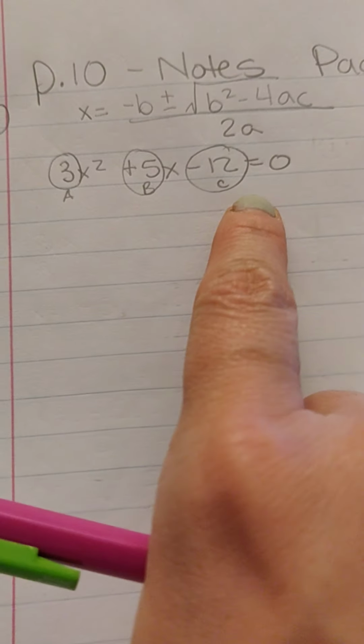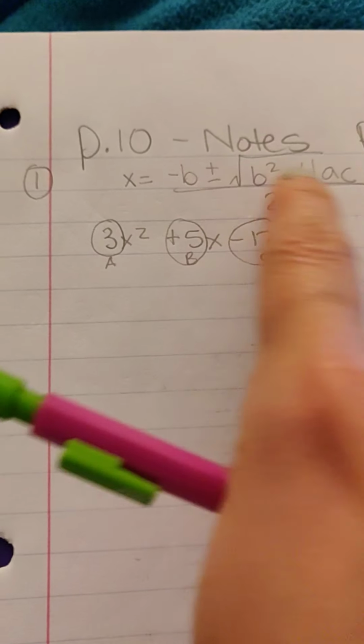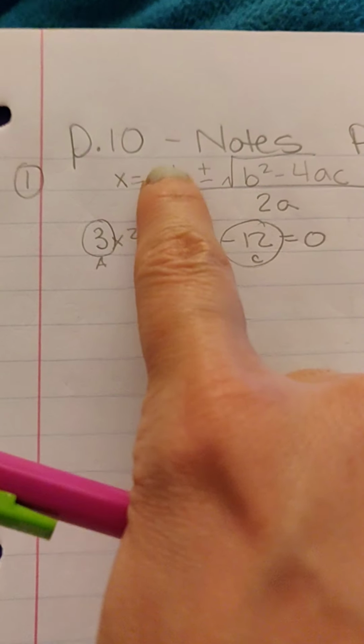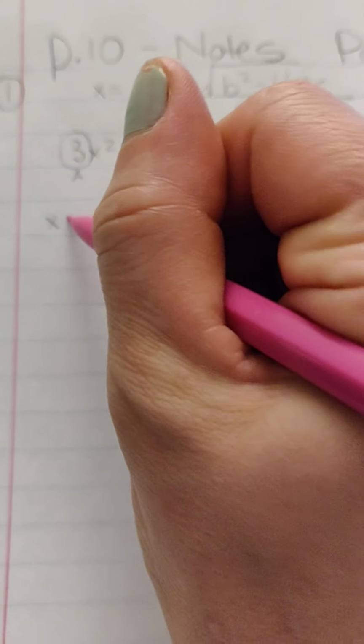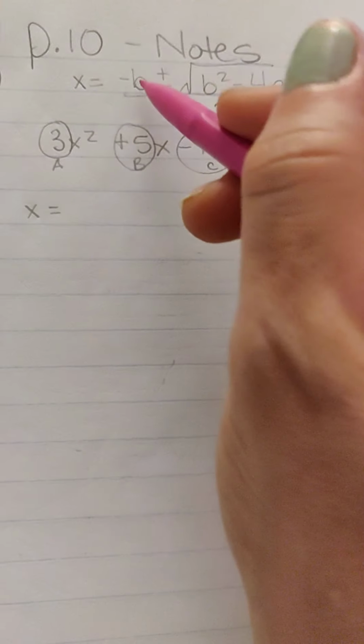So I'm going to take those values of a, b, and c that I've circled and identified here, and plug those into the quadratic formula where it has b, a, and c. If we do that, we write x equals, now it says negative b, so I could do one of 2 things.